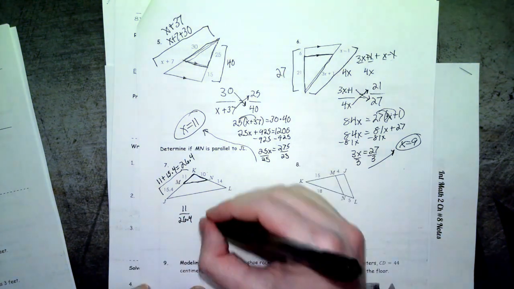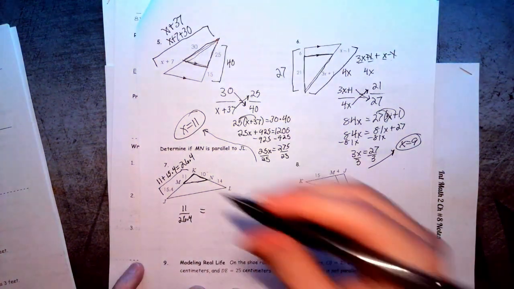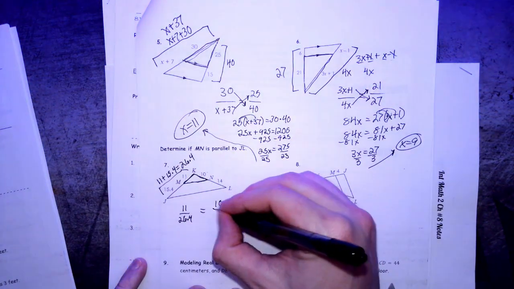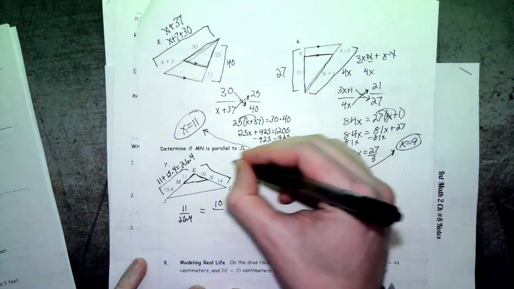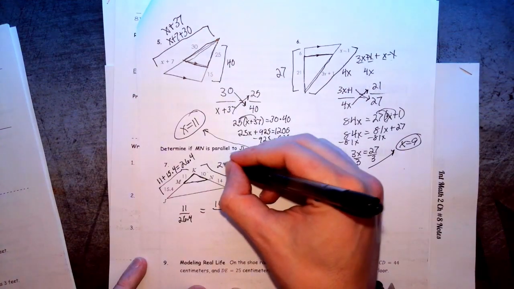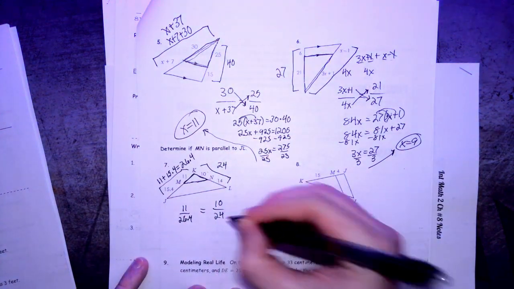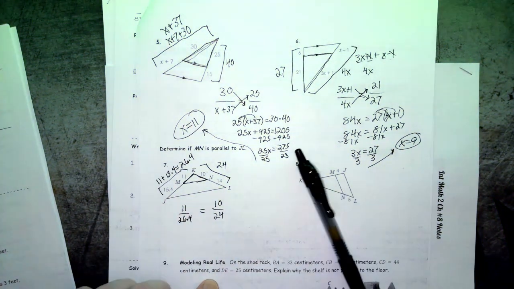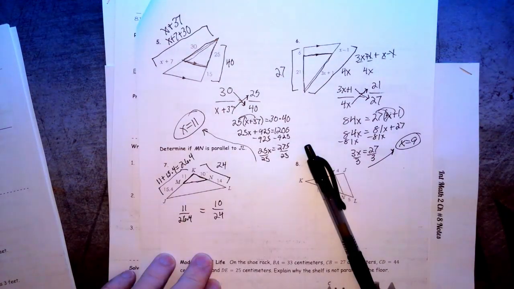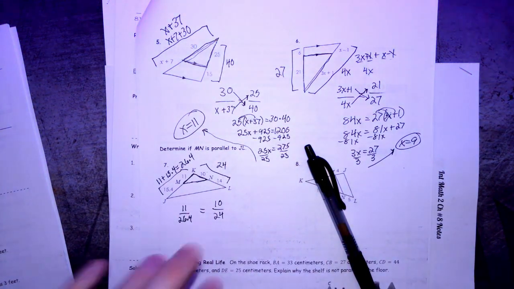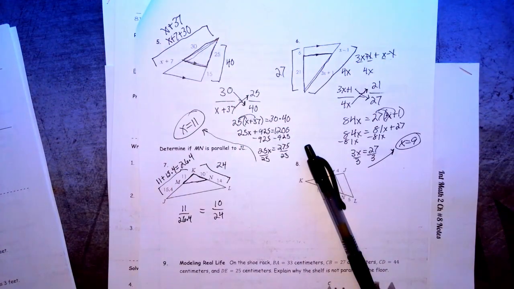Right? And then that's going to be equal to, let's see, 10 over 24 on this side. Now, what I would highly recommend is, I'm going to do it myself here, but if you do not have Desmos open, go ahead and open up Desmos. What's nice about Desmos is that it will simplify fractions for you.